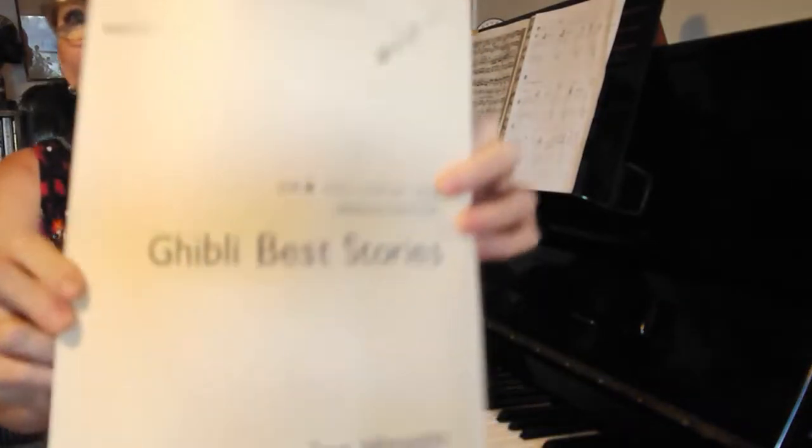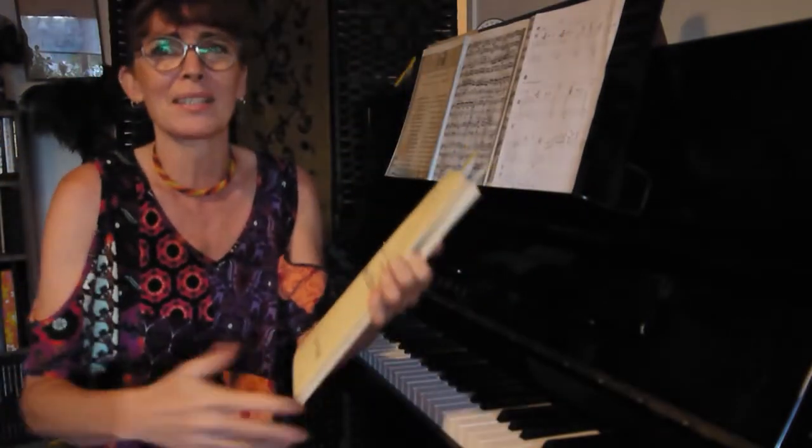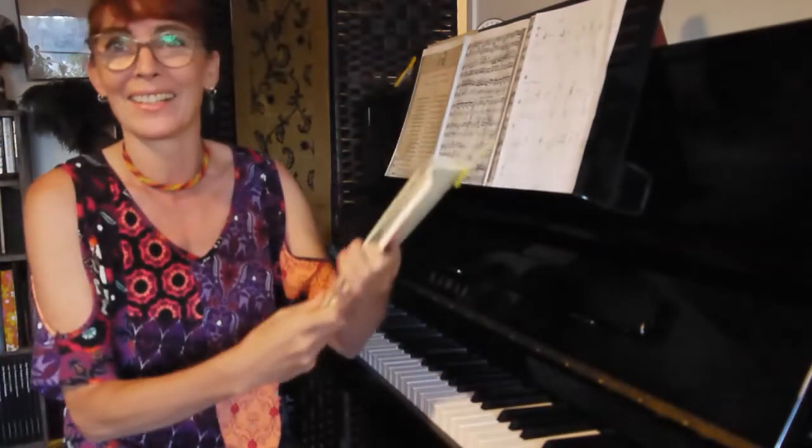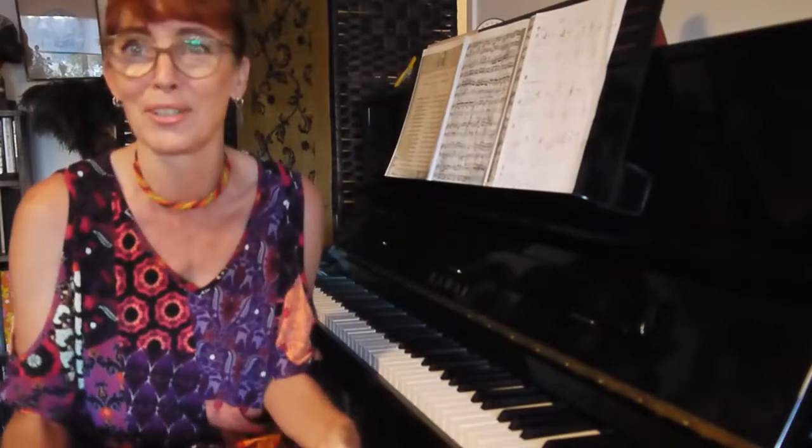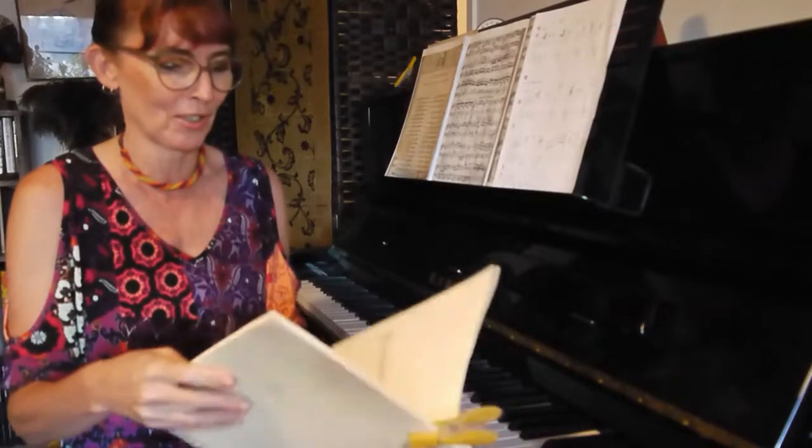I'm going to be doing a video tutorial on a beautiful song by Joe Hisaishi, who writes all those wonderful songs for the Miyazaki movies. I've got this book, Ghibli Best Stories, that has all the great ones in it: Spirited Away, Nausicaa, Laputa, and Princess Mononoke. All of them just gorgeous.